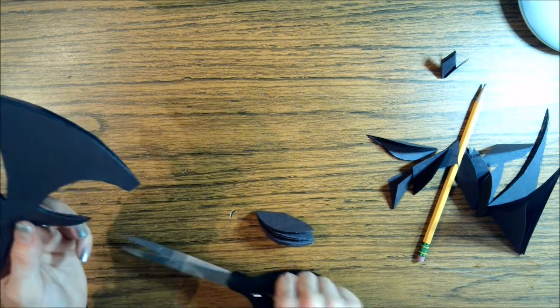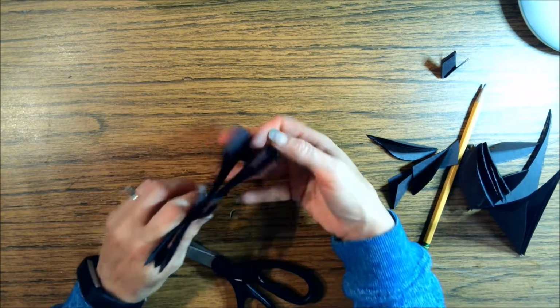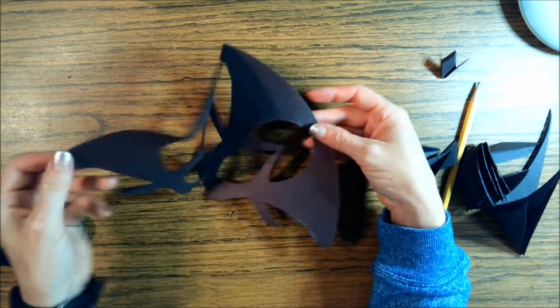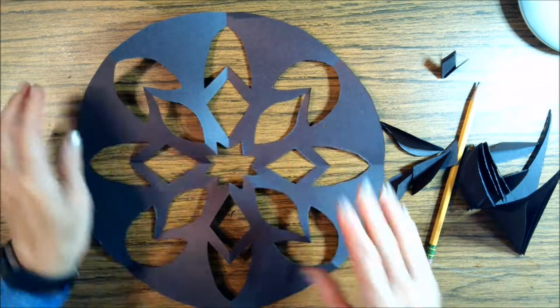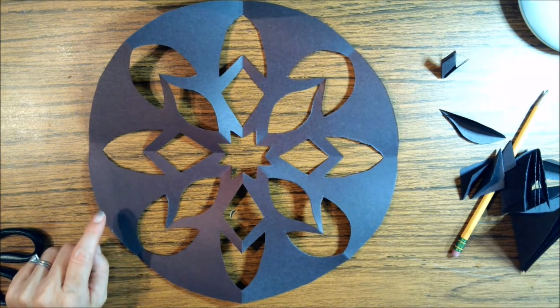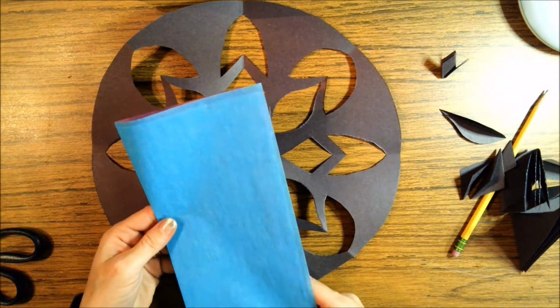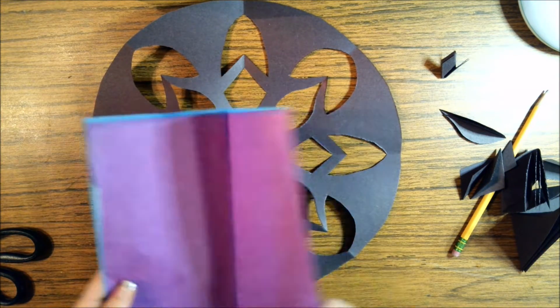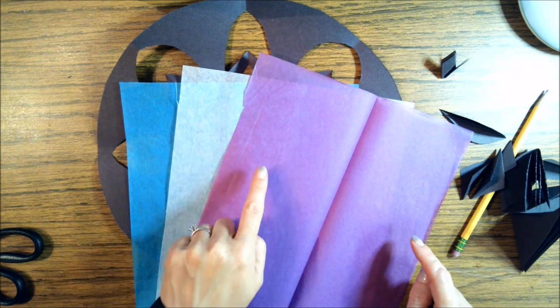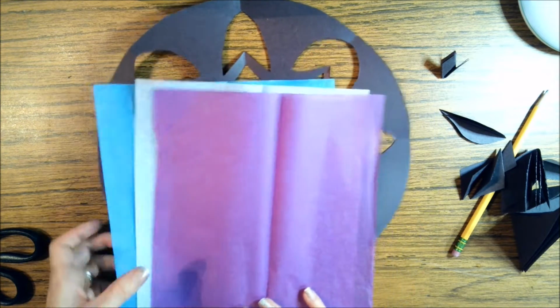Once you cut out all the shapes, you can open up your design. Now you should have a repeating pattern that goes around in a radial design. That means it is a circular design. You're going to choose 3 colors of tissue paper to use for this project. I only want you to use 3 because we want to use a limited color scheme.